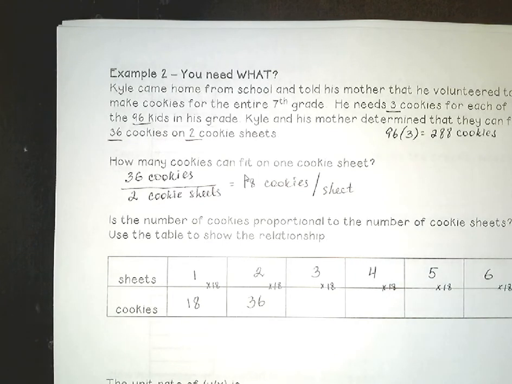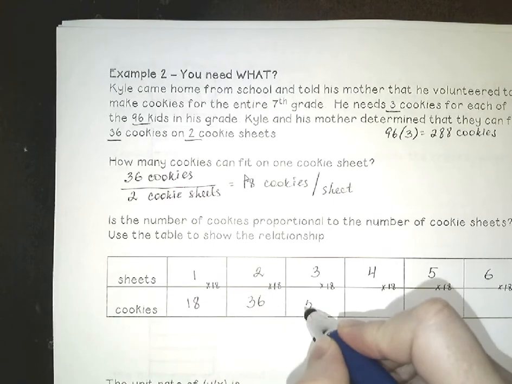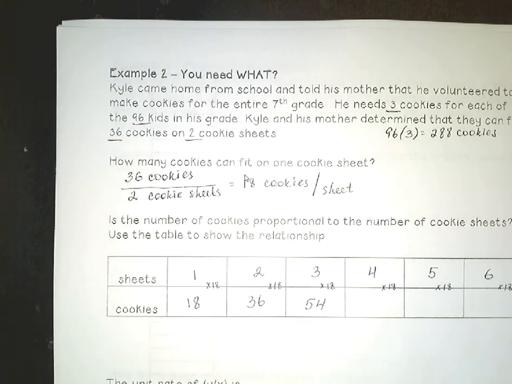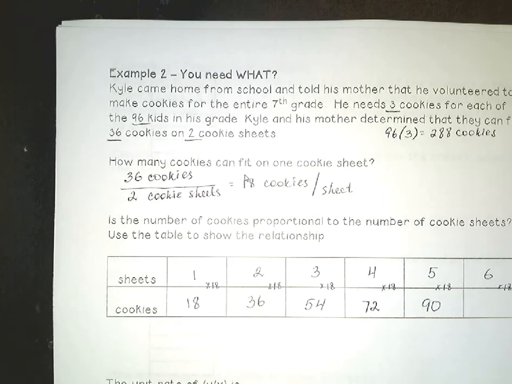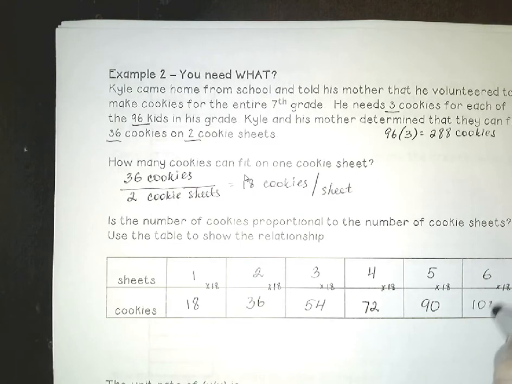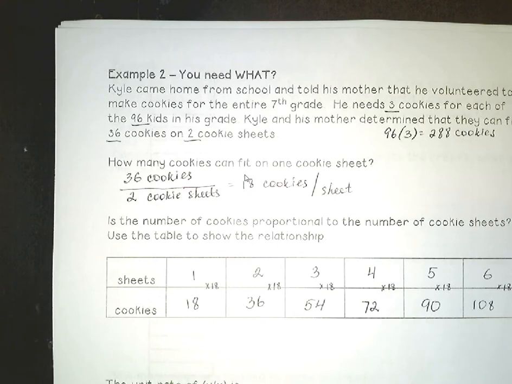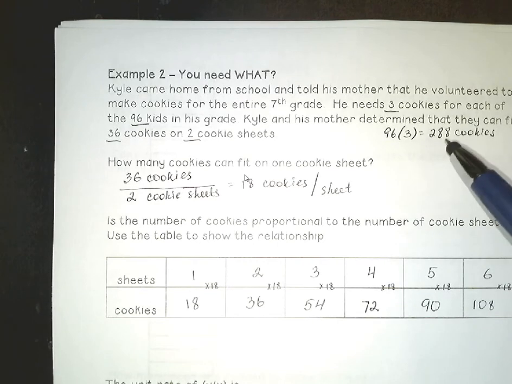Okay, so 3 times 18 is going to give us 54. 4 times 18, 72. 5 times 18, 90. And 6 times 18 will give us 108. Okay, so we did not reach our 288.